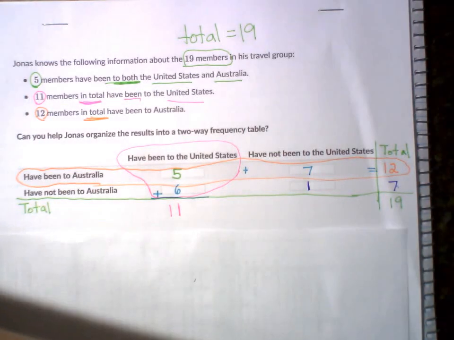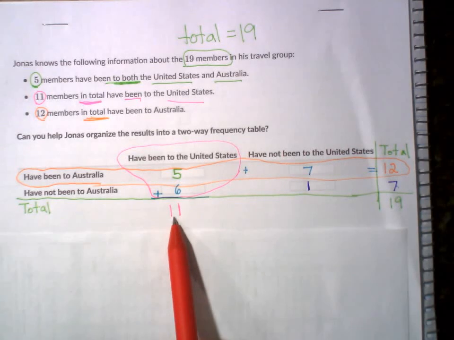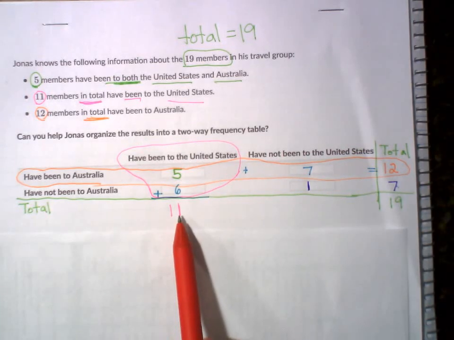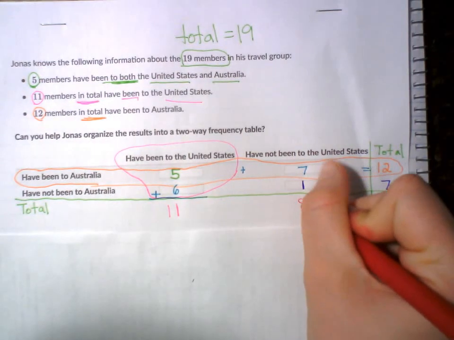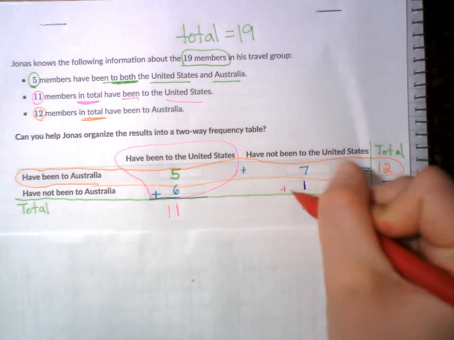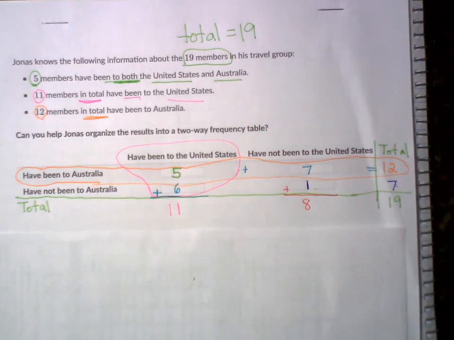We know here that the total is 19. We have 11 people that have been to the US. 11 plus what is 19? 12, 13, 14, 15, 16, 17, 18, 19, or 19 minus 11, 8. Does 7 plus 1 add up to 8? Yes, it does. So that's how we can check that 1 is right.